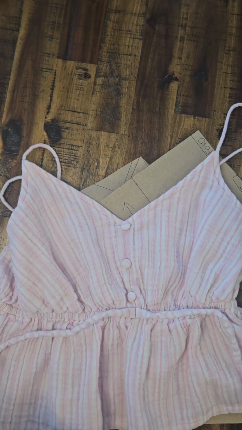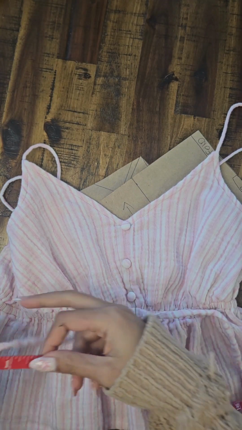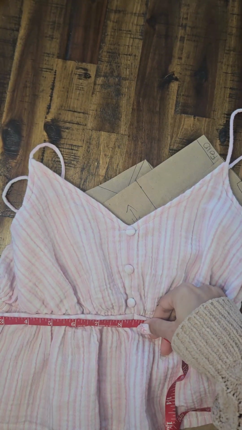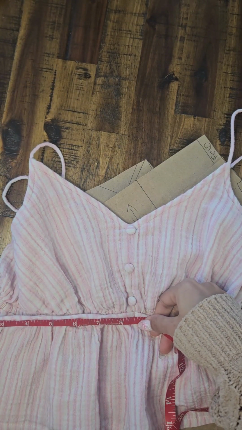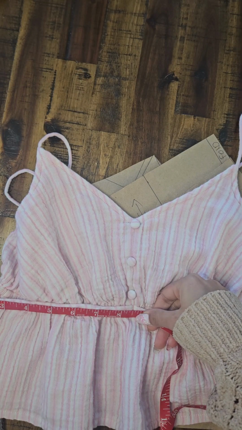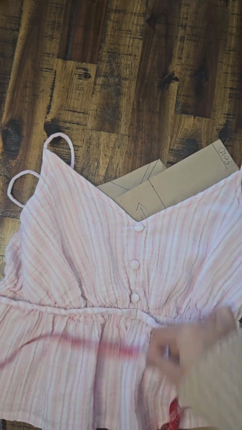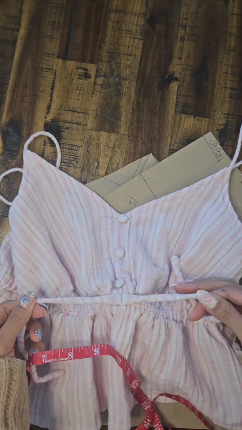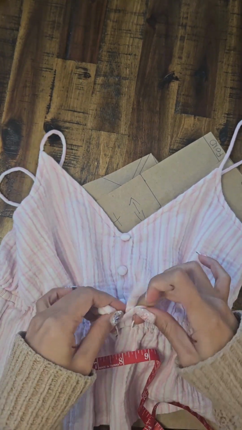If you want the length of it, I did 17 inches for the ribbon. This is for me.